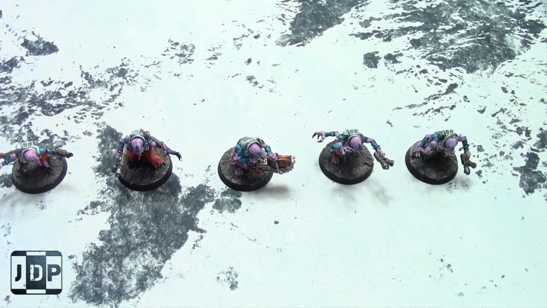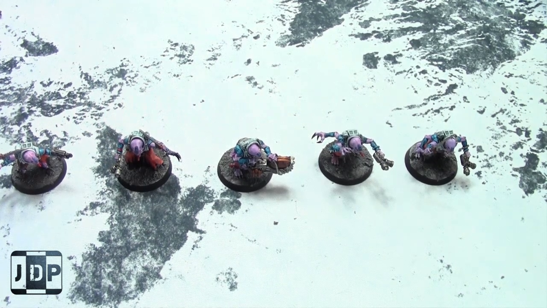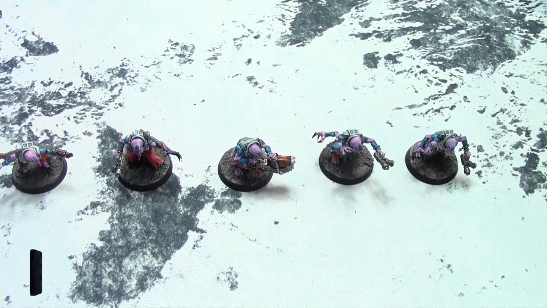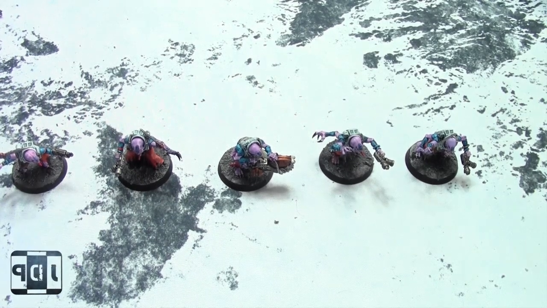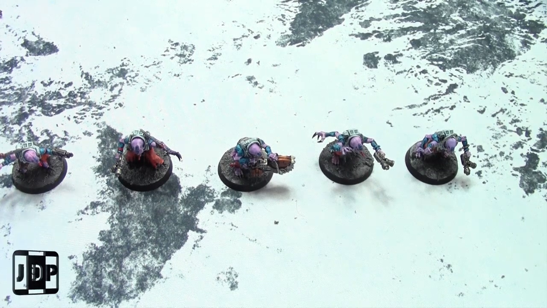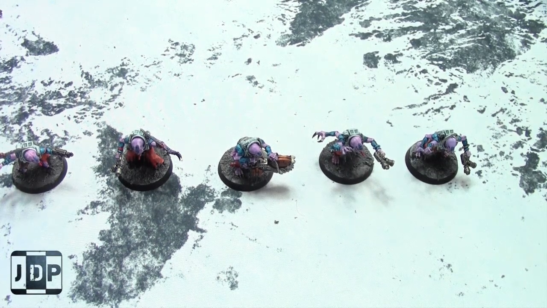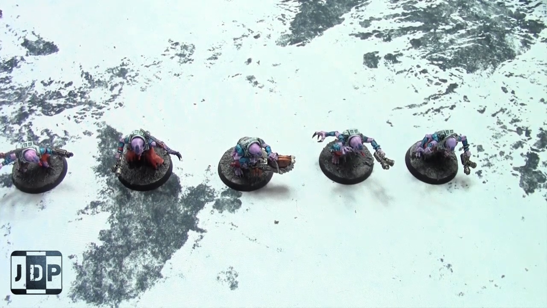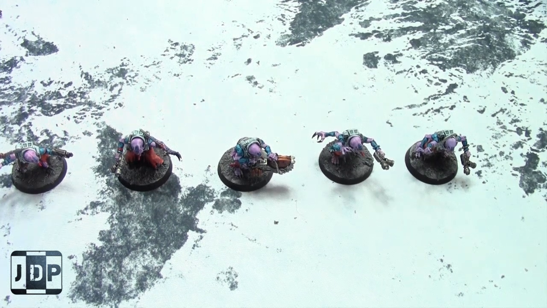Now, things get a little more complicated when you try to do the old gun line formation. As I was saying earlier, this new edition is going to favor blobs, or like the formations I was showing you earlier in that previous clip. This gun line strategy can be dangerous for a few reasons. The main reason is if the squad is to lose wounds, right?